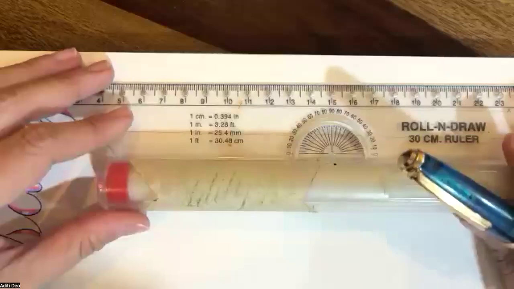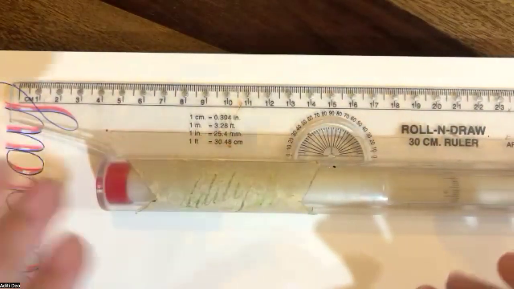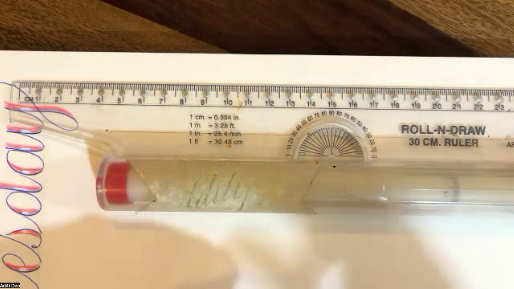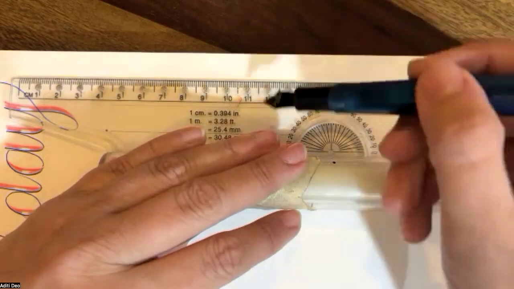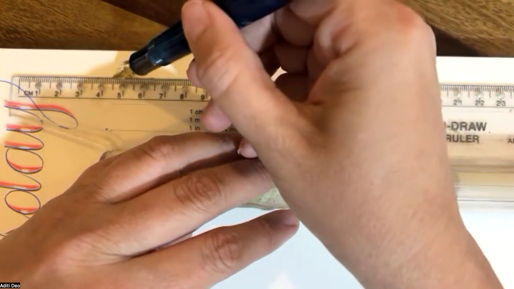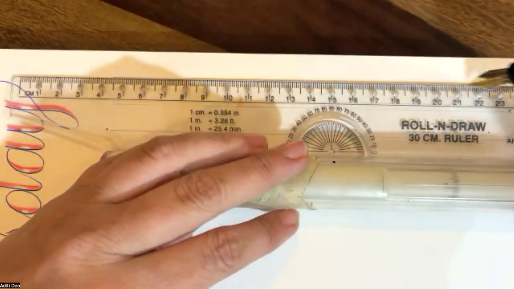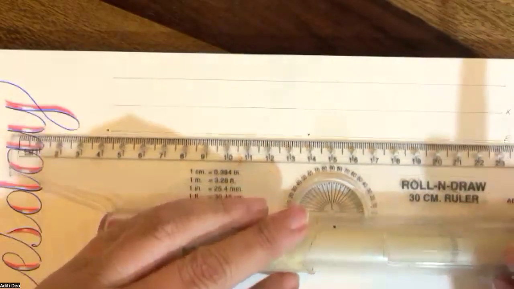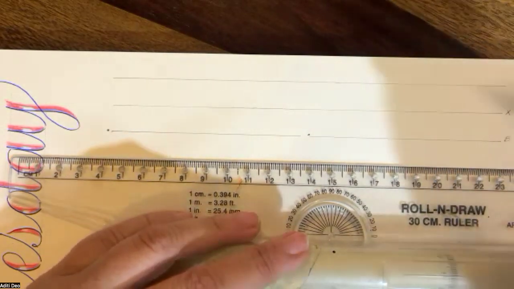So the ascenders are usually 3 times the X height, but we don't want to do that. We're going to keep it about the same or a little less than our X height. X height again is the distance between the baseline and the X line. And the descender will have the same space.